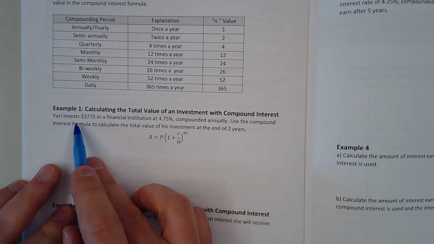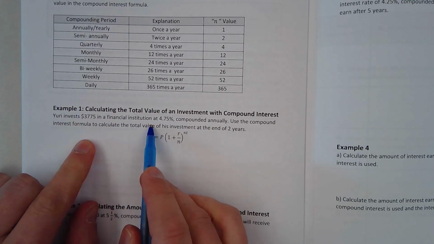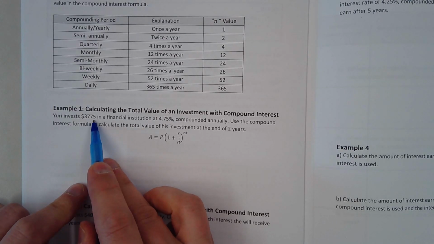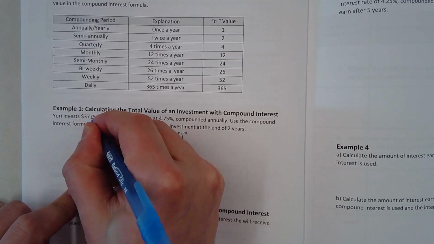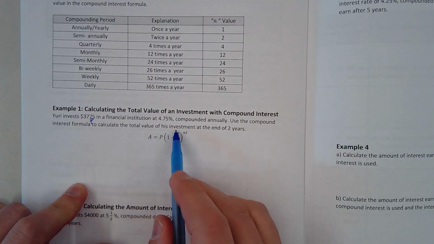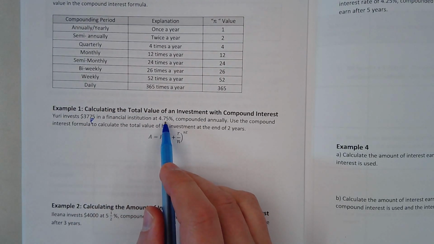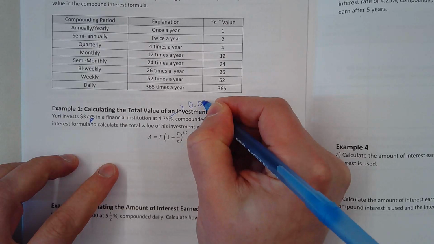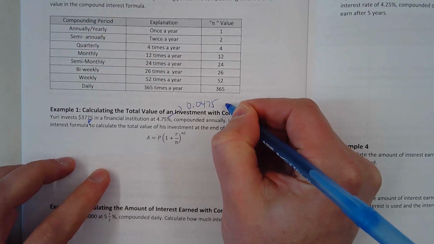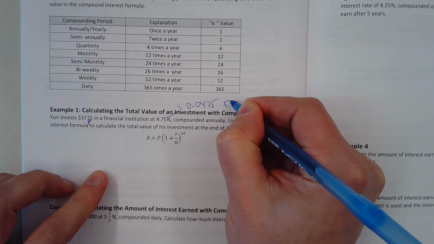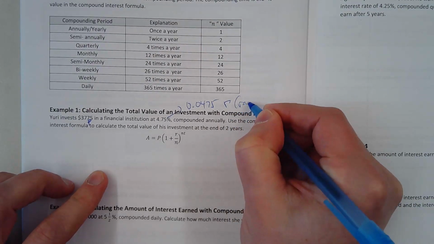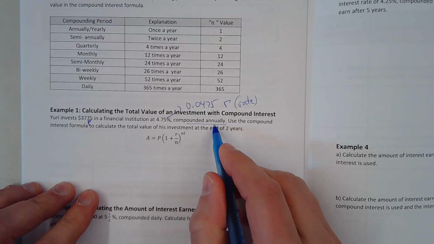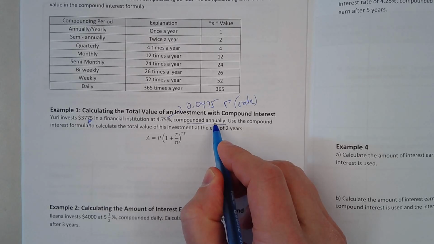Okay. Yuri invests this much money in a financial institution. So first of all, this amount of money, what letter is that in the formula? P. Yeah, that's your starting amount. So we'll put a P there. It's 4.75%. That's not the number I'm going to use in my calculator. What's the decimal I'm going to use? 0.0475. And that's going to be my R, right? R for rate. And it's compounded annually. Annual means yearly.